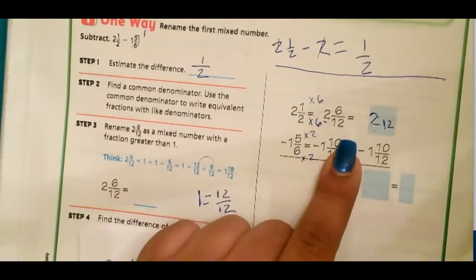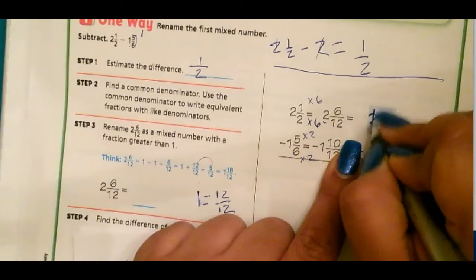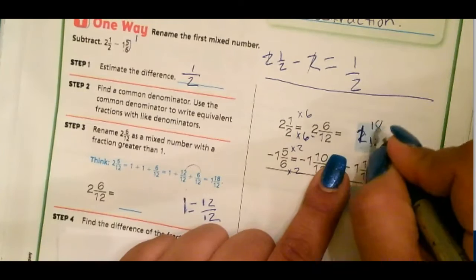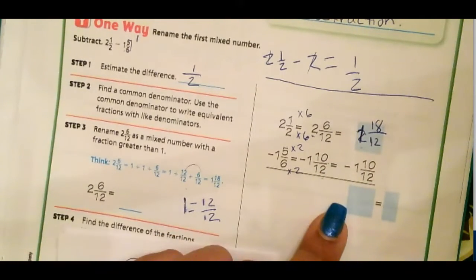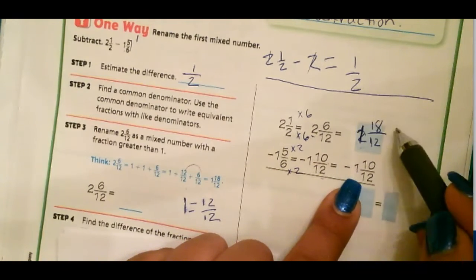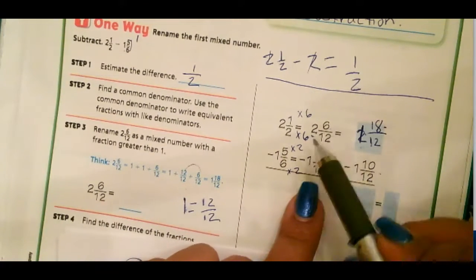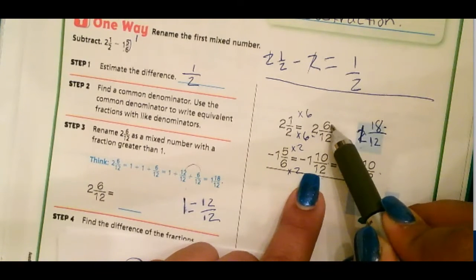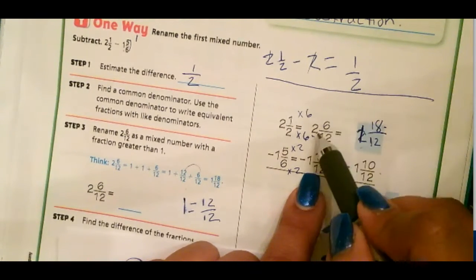So I replace this with a 1, and then it's 18 over 12. Now I can subtract 1 and 10/12. See, now I can subtract 18 minus 10. Before, I could not subtract 6 minus 10 because 6 was too small. So we need to regroup.